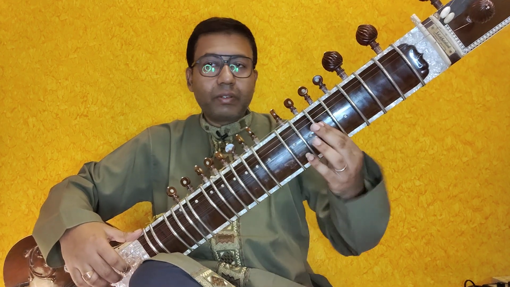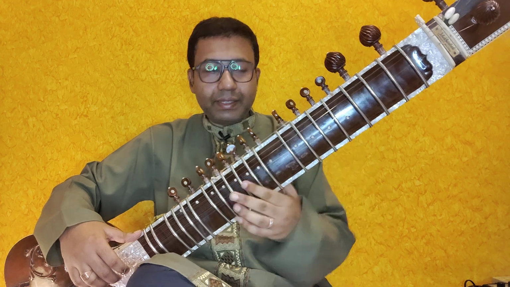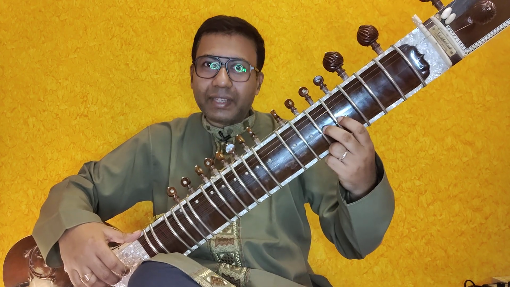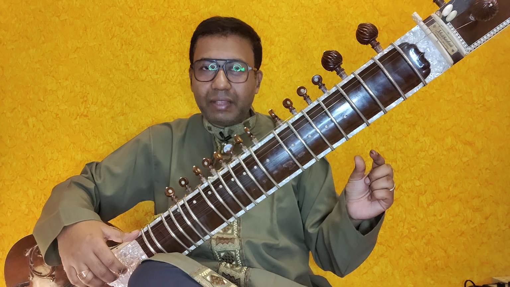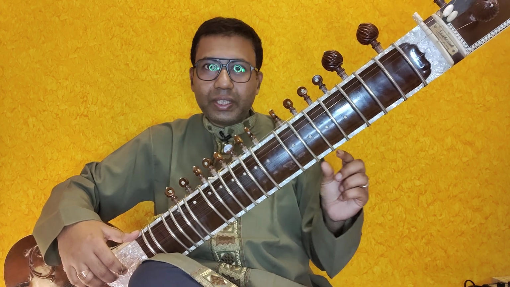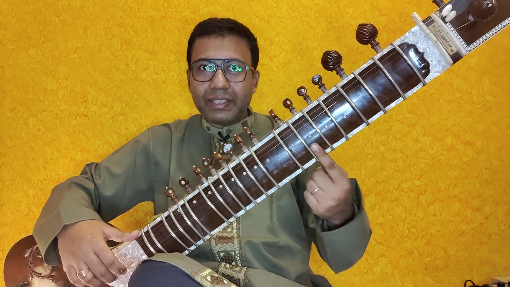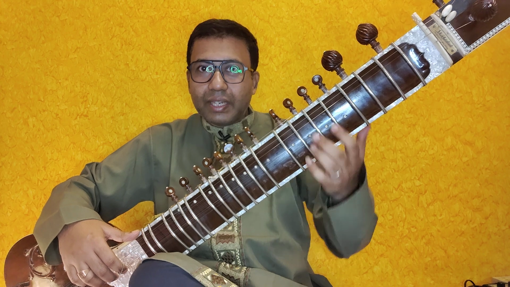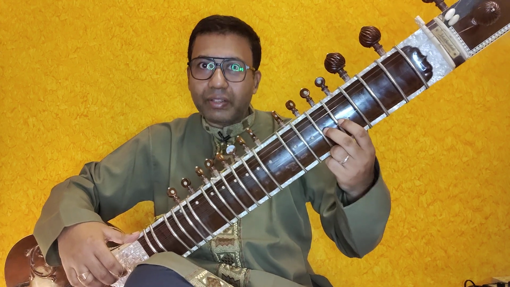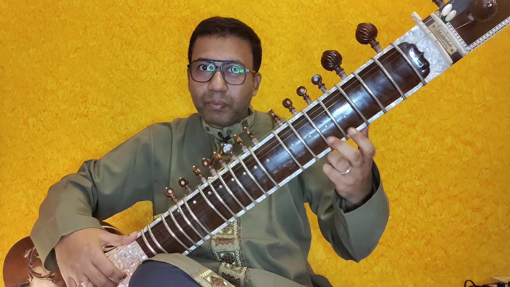For all this, you see the distance between frets is less, so we have to pull a similar extent. Basically we have to decode the length between the notes, which is between the frets, the horizontal difference. Now we have to convert it to vertical difference. So if Ni to Sa is this much, we have to pull less.